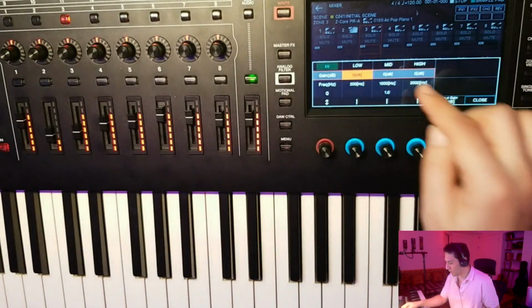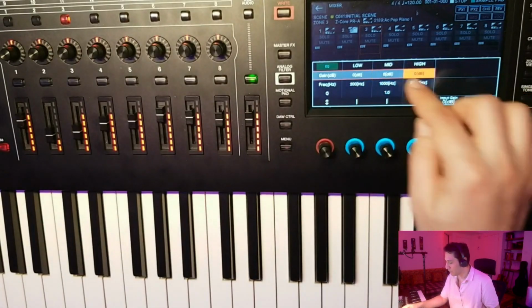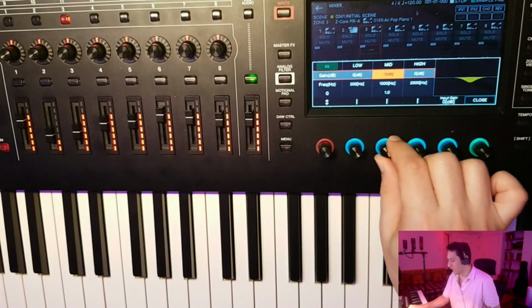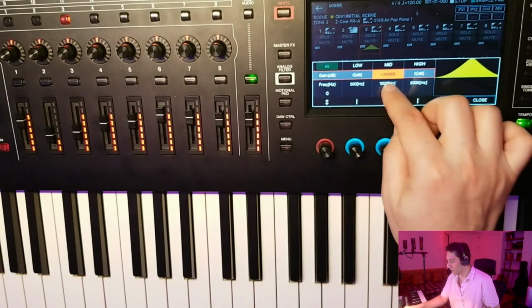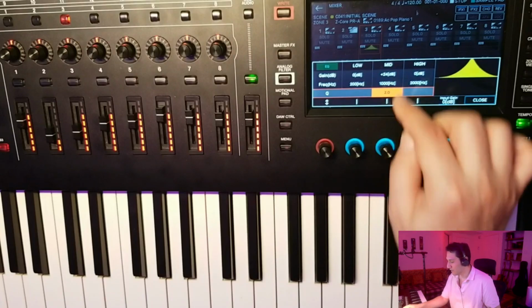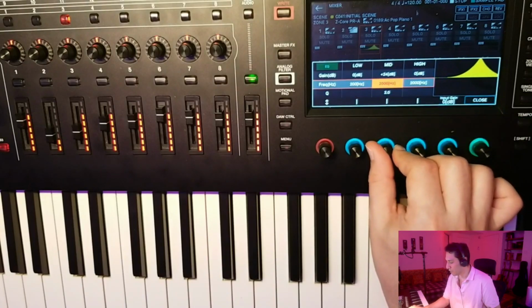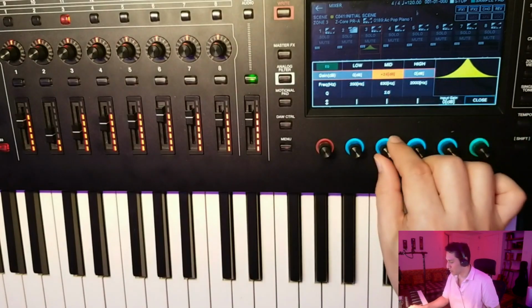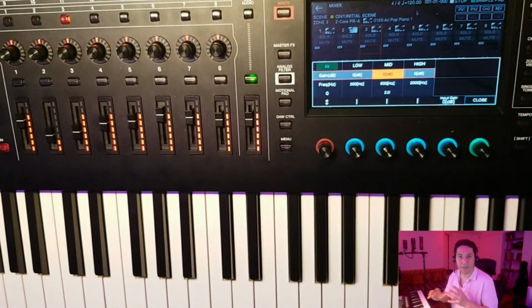I can go for low frequencies, mid frequencies, high frequencies. And with this knob, I can increase or decrease the frequencies. You're also able to narrow down any frequencies or move around any frequencies if you want. It's up to you how you want to adjust your EQ. I already made a detailed review on EQ. If you want, go back and check my other videos.